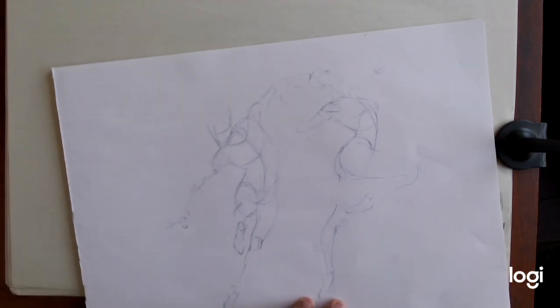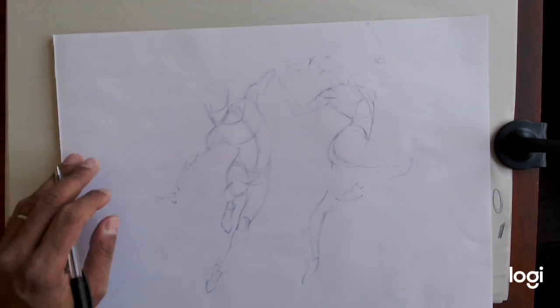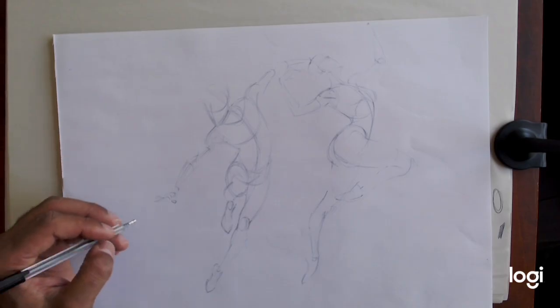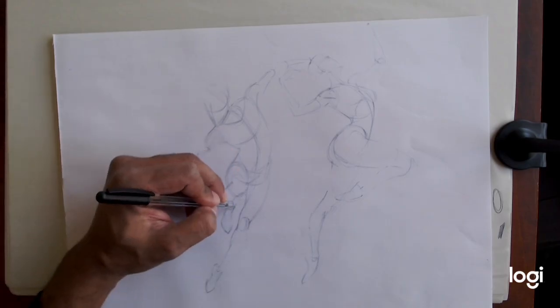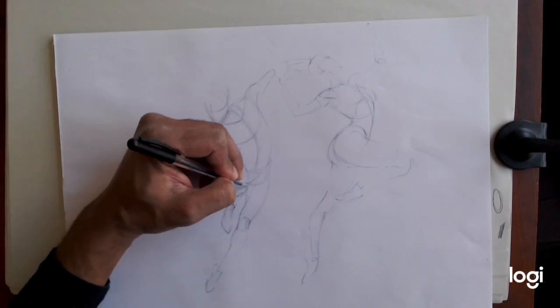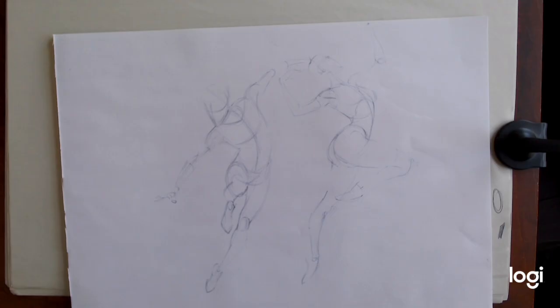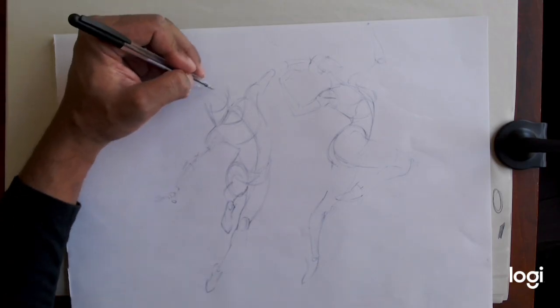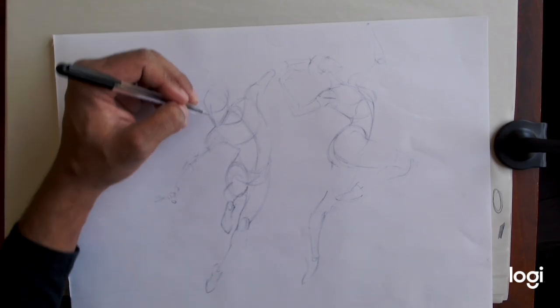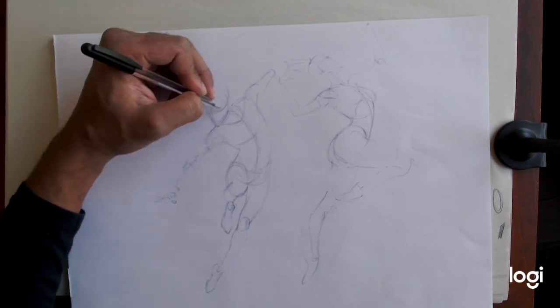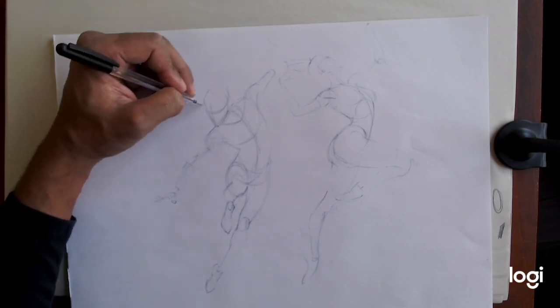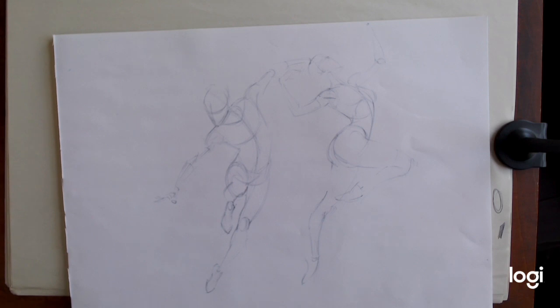Usually I'll work this lightly. Well, I guess it's okay, you can see it. Usually I'll work this lightly and come in at a later stage to refine those sketches or those parts of the sketches and express them a little bit clearer that I like.